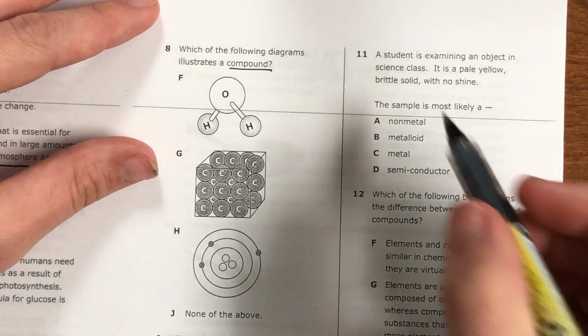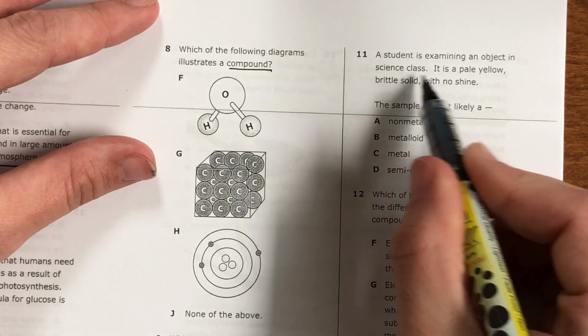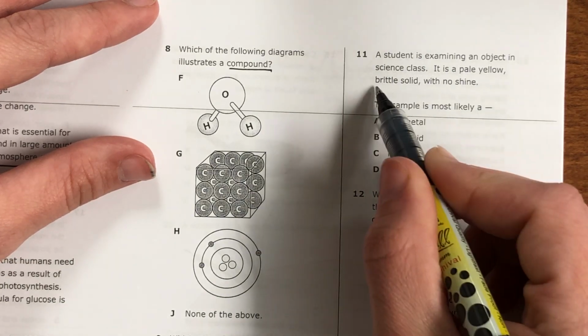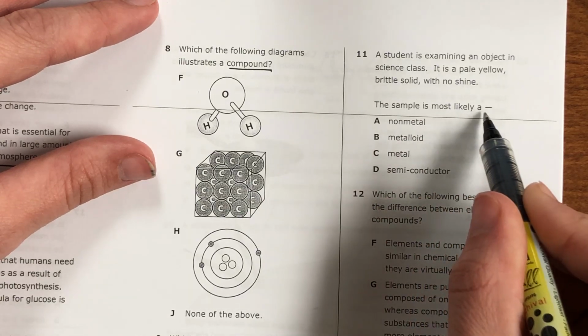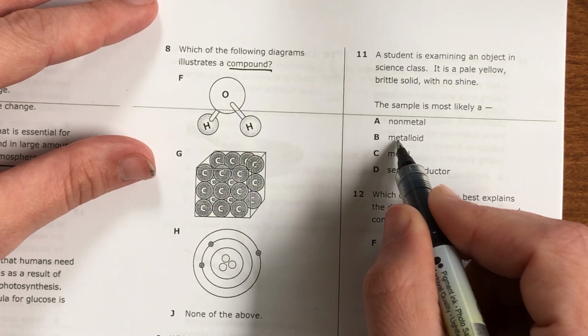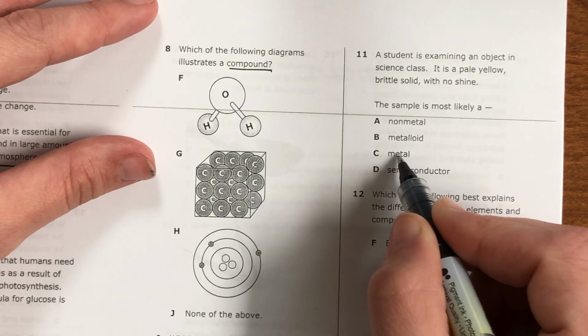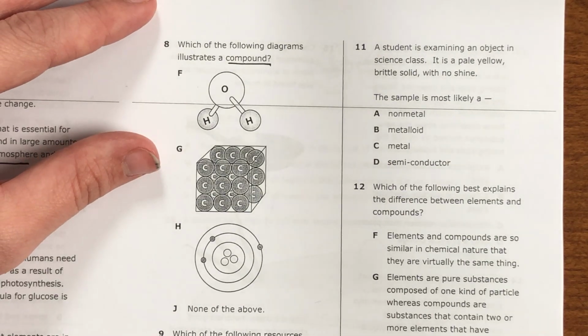Number 11, a student is examining an object in science class. It's pale yellow, brittle solid, with no shine. The sample is most likely A, non-metal, B, metalloid, C, metal, or D, semiconductor.